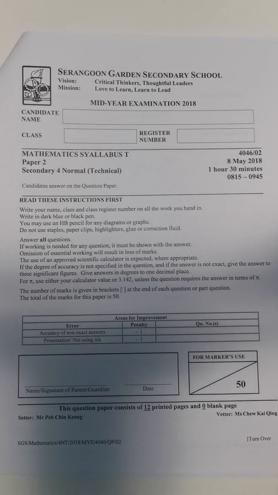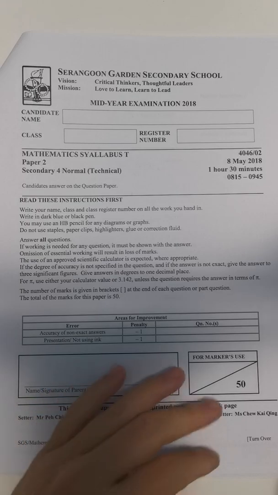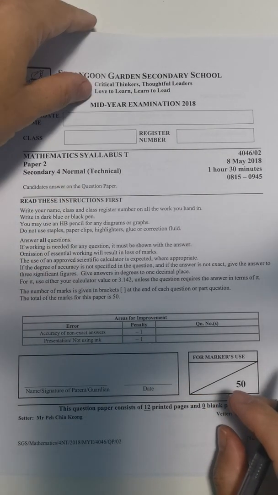Serangoon Garden Secondary School Mid-Year Exam 2018 Paper 2.